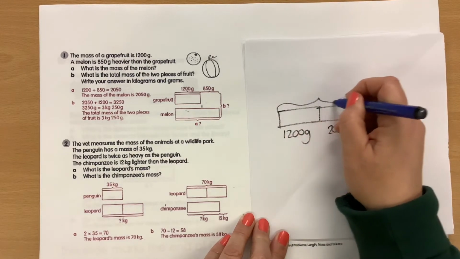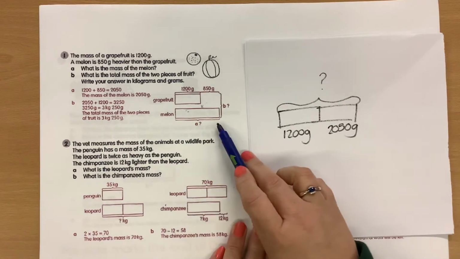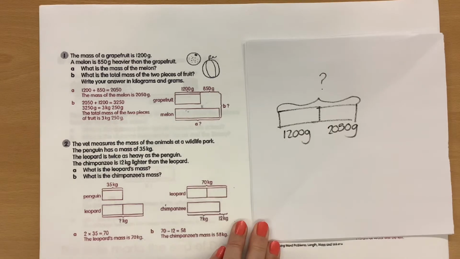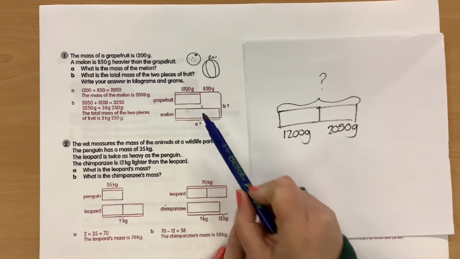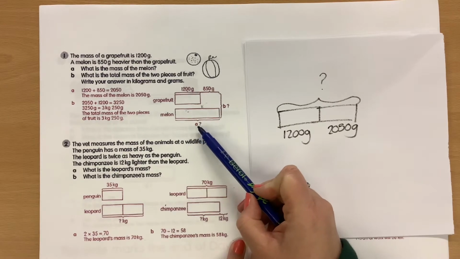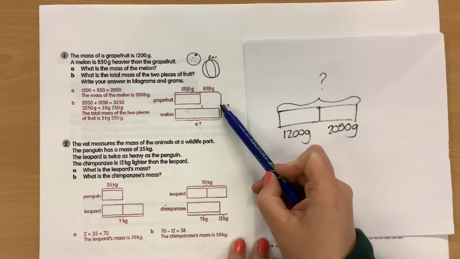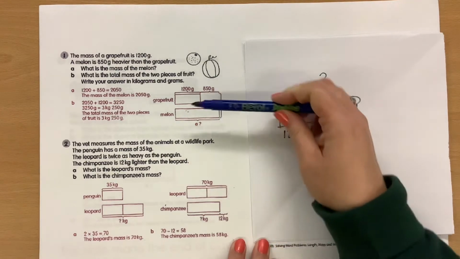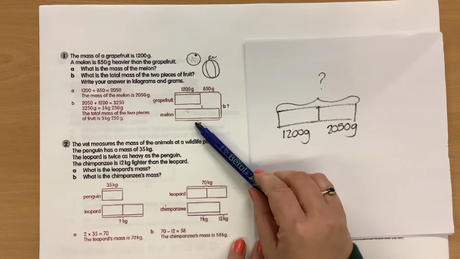And then you want to work out what the total is. But we can also use the model that we already have. So we know that the grapefruit is 1200 grams, and we now know that the melon is 2050. And so we have this bracket here, which is enclosing both bar models, 1200 grams, 2050.